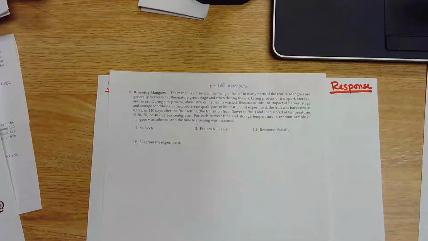Right, so we're going to take a look at classwork number 8. This is page 4, and it's called Ripening Mangoes. As you read this one, you're going to notice that there is not a sample size here. When that happens, feel free to assign a sample size.